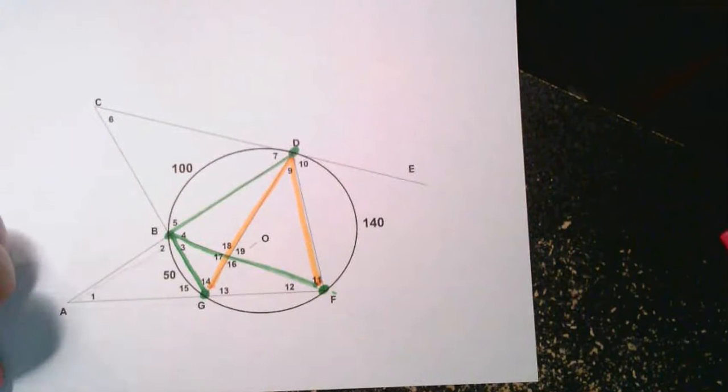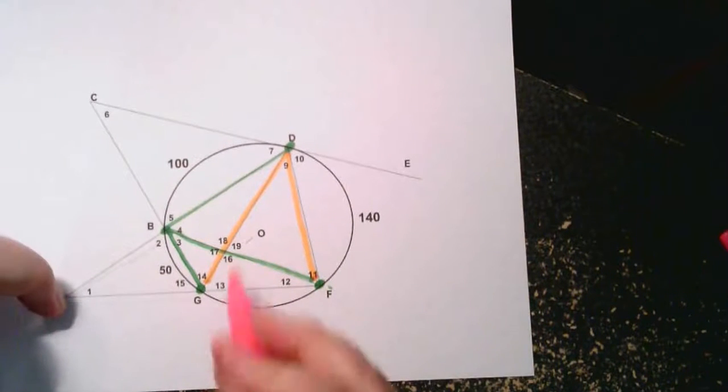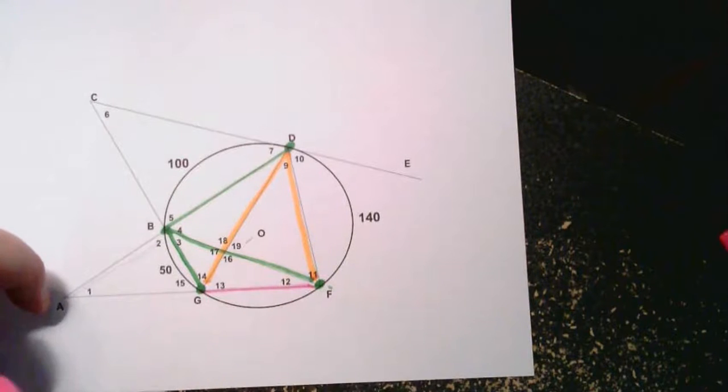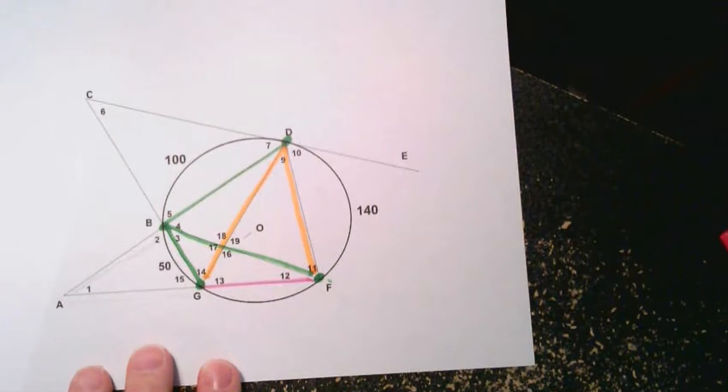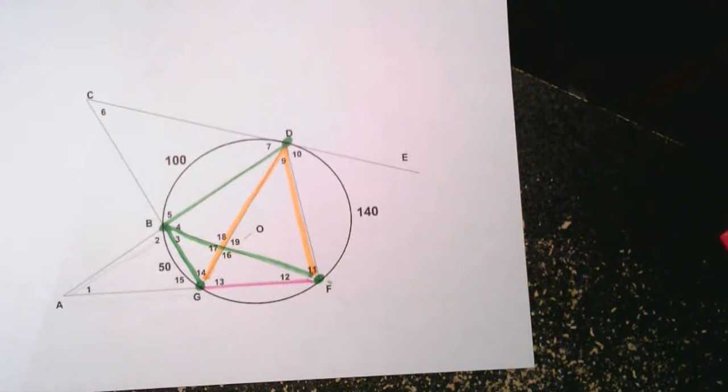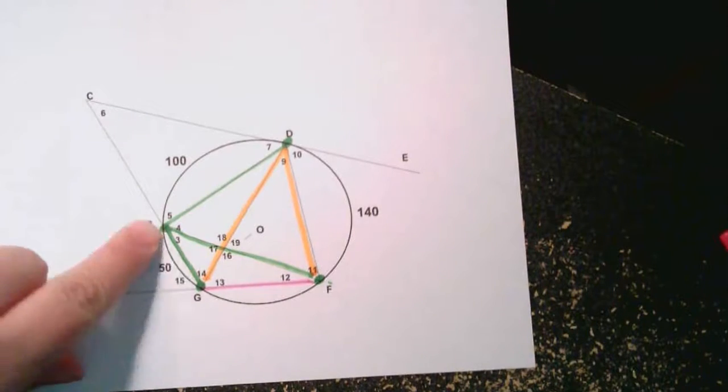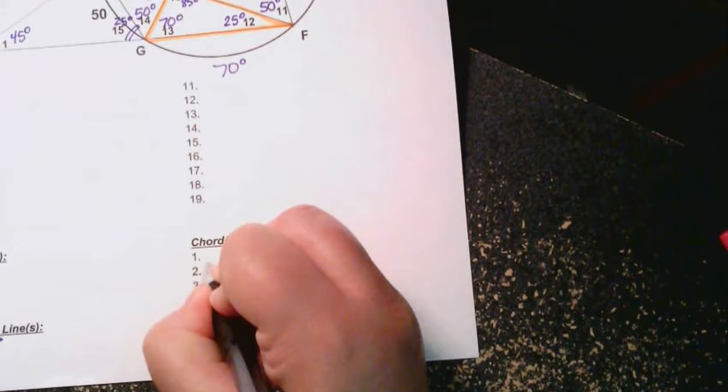Now basically I've got all the segments inside the circle covered except for one, and that is G to F. So those are all my chords. So let's go back and list those. You probably listed them in the order I drew them, so let's see. We did B to G, then B to F, then B to D. Now these are definitely segments. Chords have endpoints, so they have to be segments.